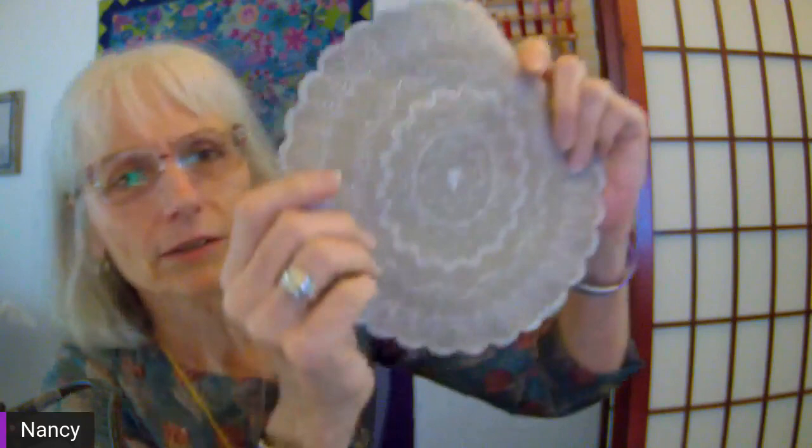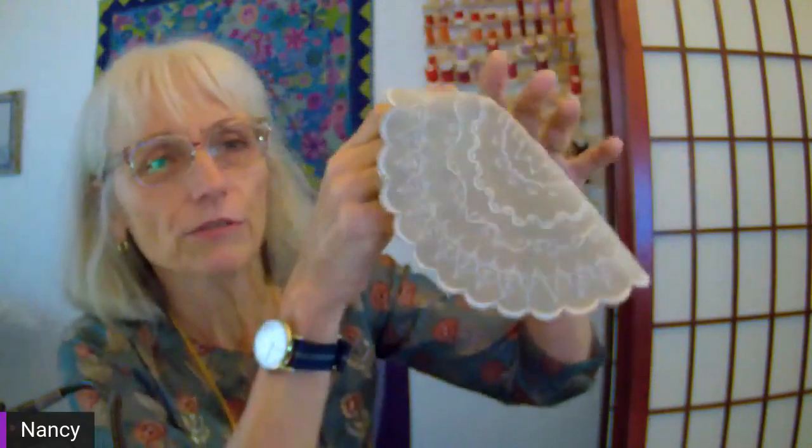Then they're going to turn it over and look at the back, right? Well, if you want the back to look as nice as the front, what you want to do when you go to stitch this out is turn off your thread cutter. In general, the thread cutter is an amazing help.